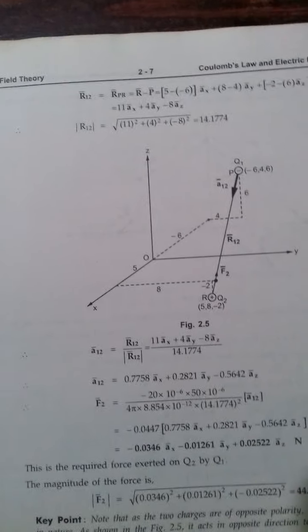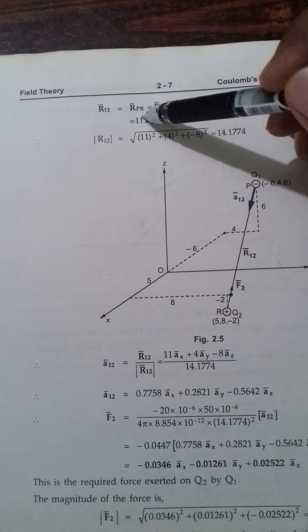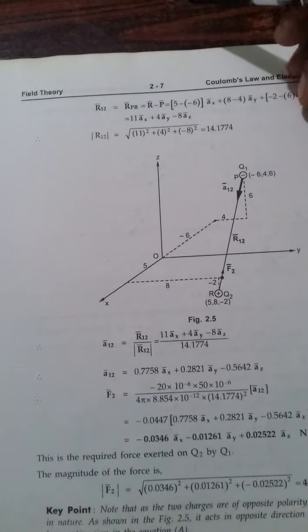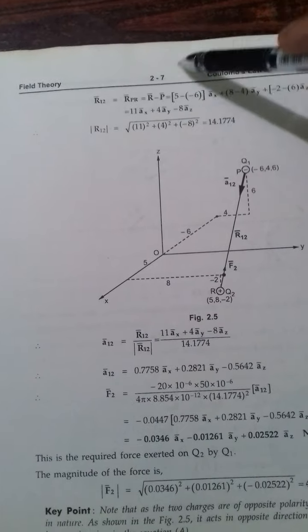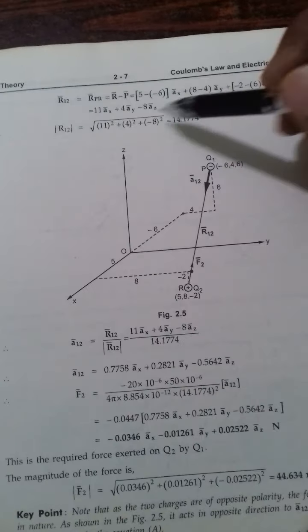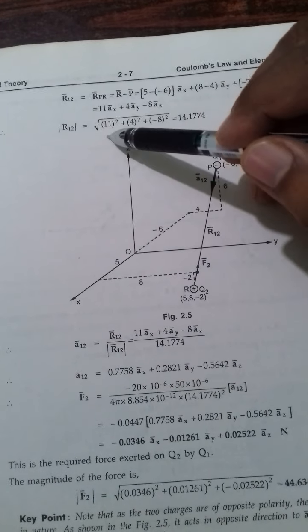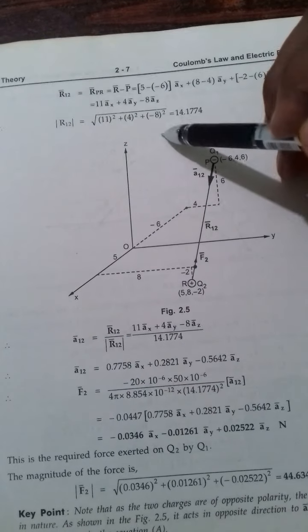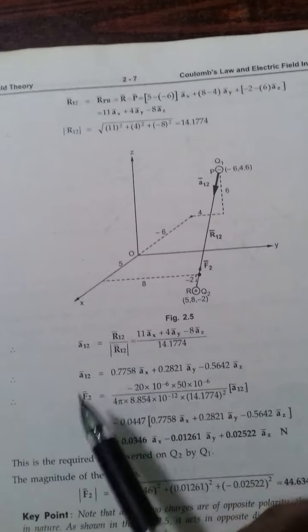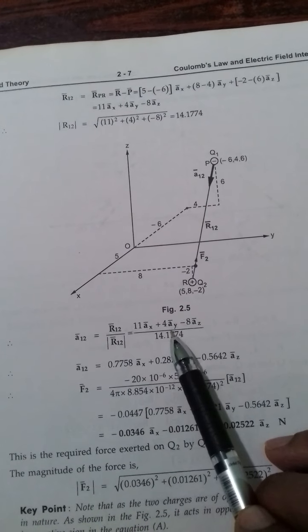Force is exerted on Q2 by Q1. Here R12 is equal to RP minus RQ, which is equal to 11ax plus 4ay minus 8az. Modulus of R12 is equal to square root of 11 square plus 4 square plus 8 square. So that a12 is equal to R12 upon modulus of R12, 11ax plus 4ay minus 8az.